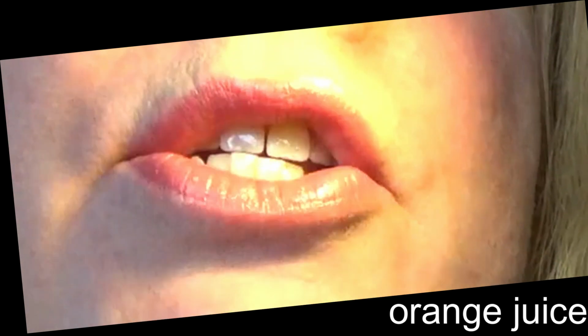Each choice. Orange juice. Orange juice. Let's try them in a sentence.